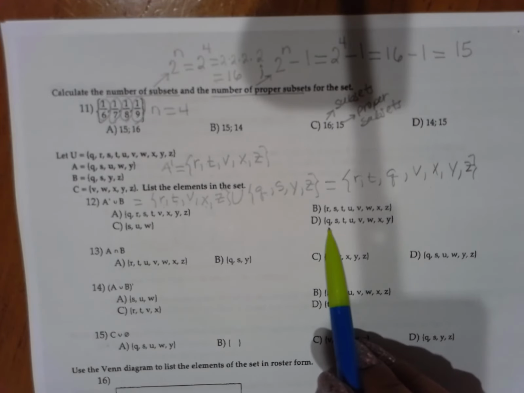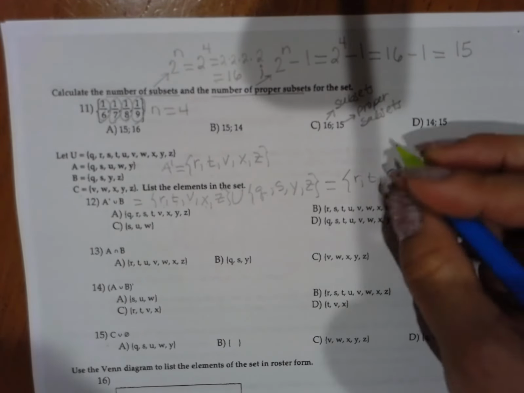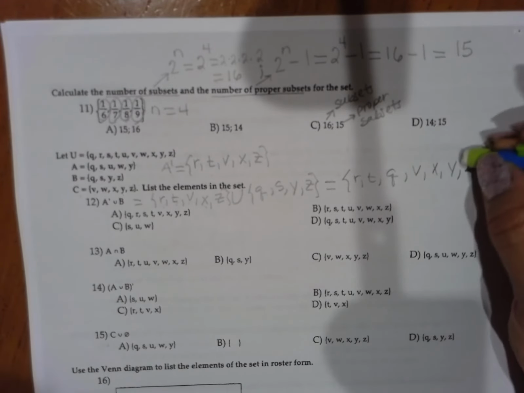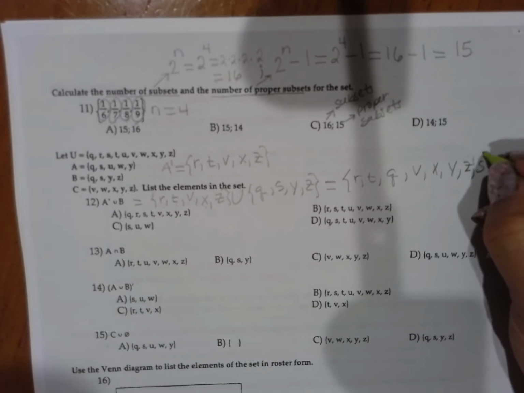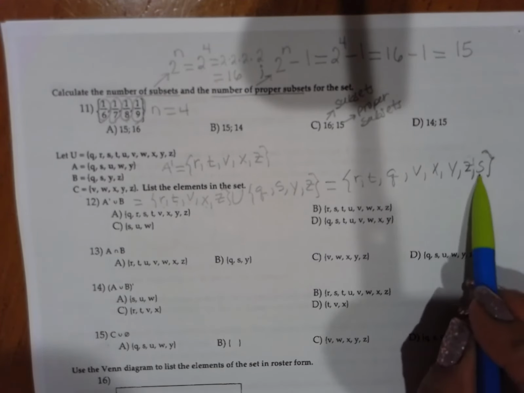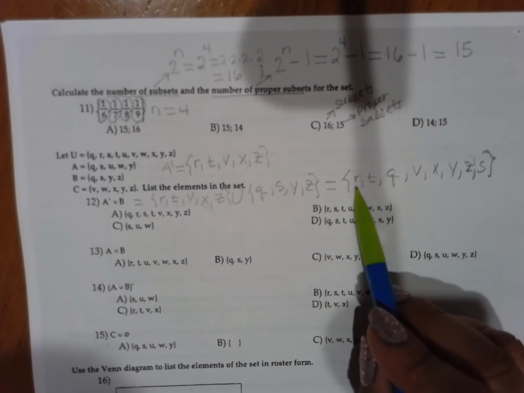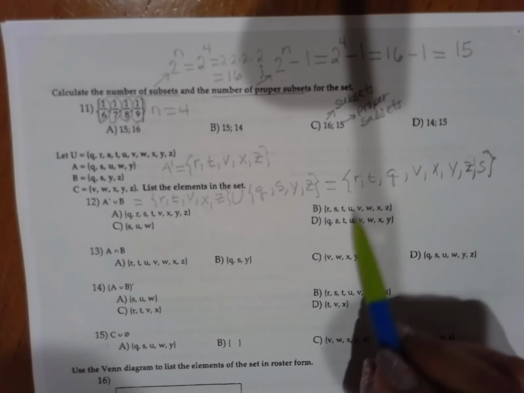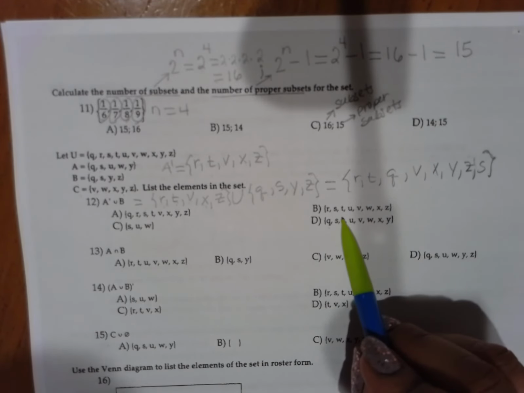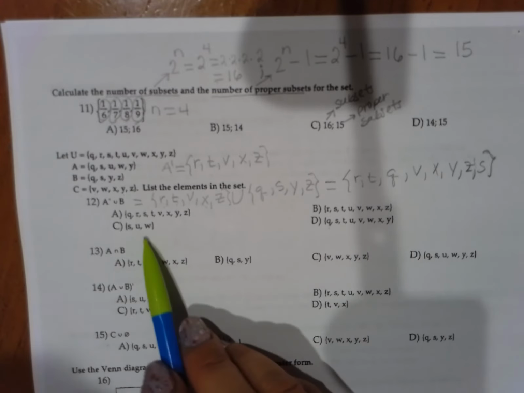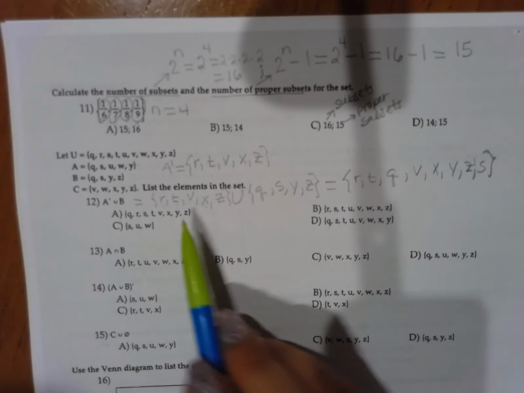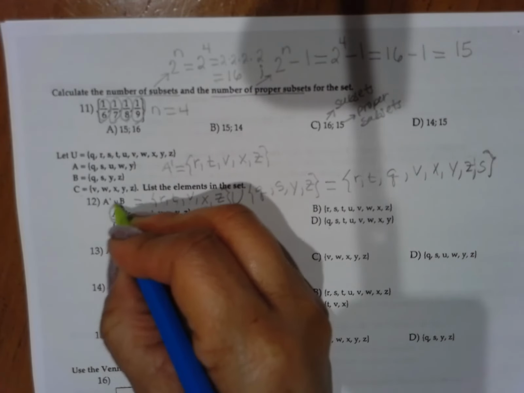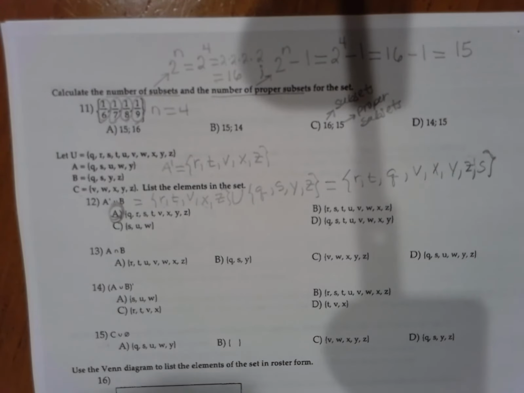So Q, oh, I forgot the S. S, so highly recommended that you use a pencil. So we have S, we need Q, R, S, T. Do we have a U? So it's not that one, it is Q, R, S, T, V, X, Y, Z. So the answer will be letter A for number 12.